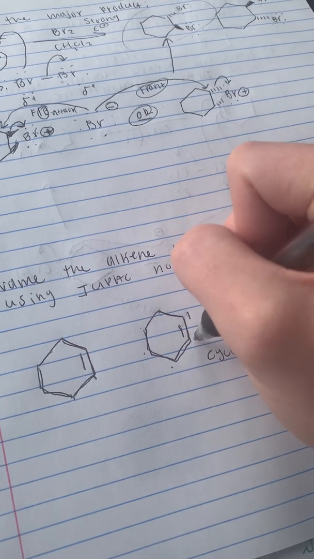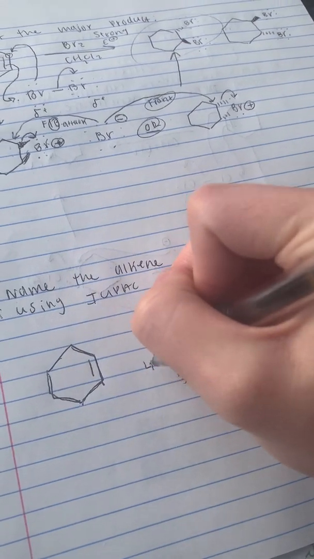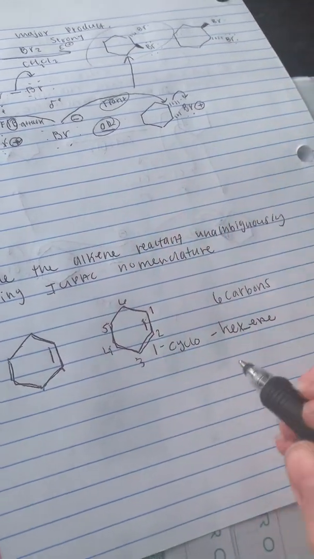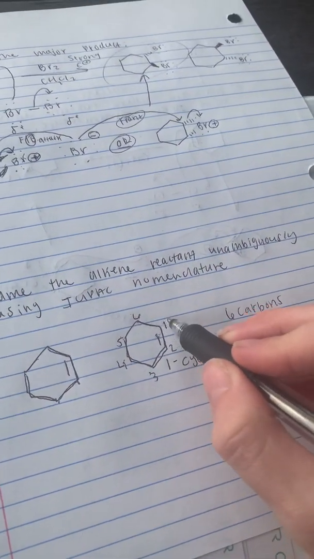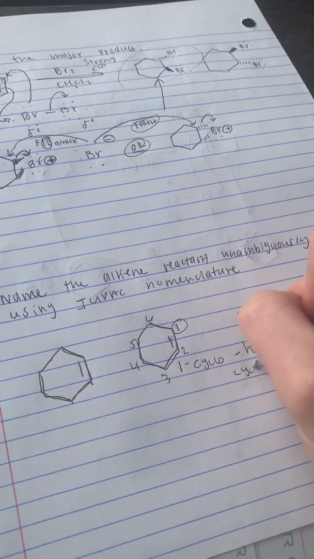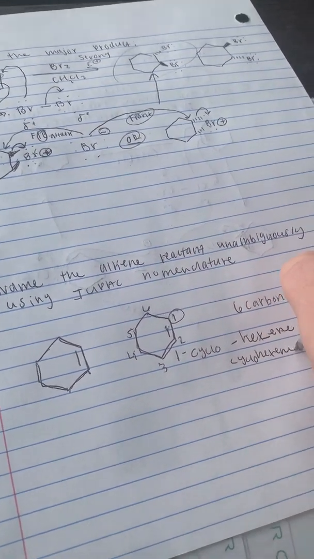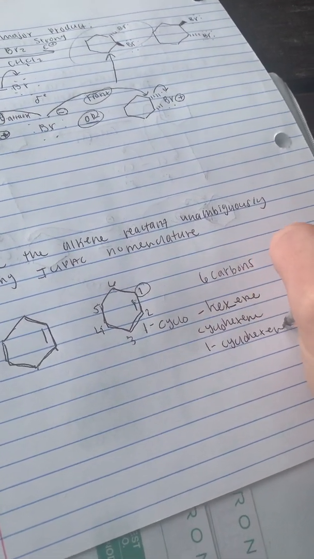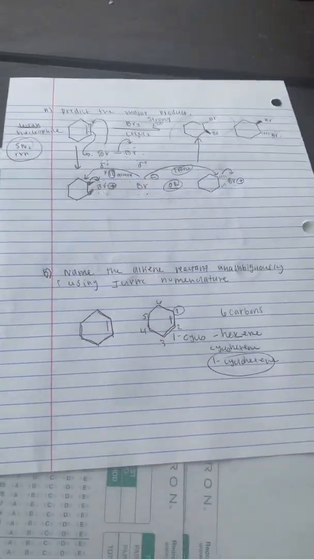So we would start and go around this way. And so to name it, you would do 1-cyclohexene, because the alkene starts at 1, but you don't have to write the 1. You can just write cyclohexene, or you can write 1-cyclohexene. And that is all. Thank you.